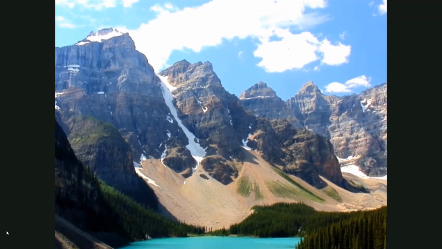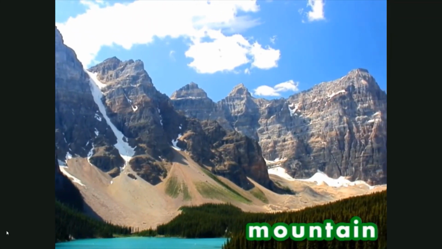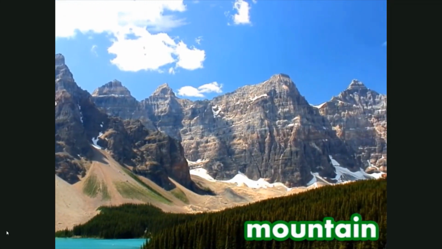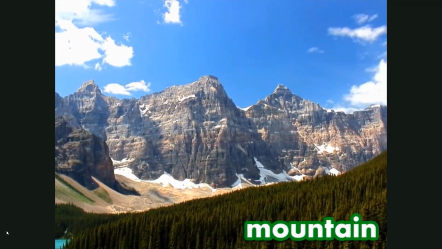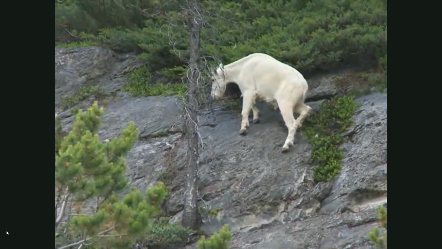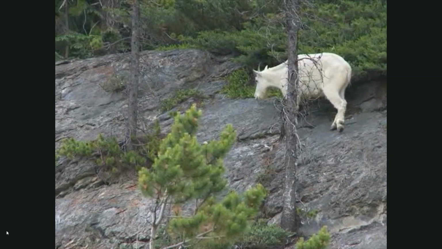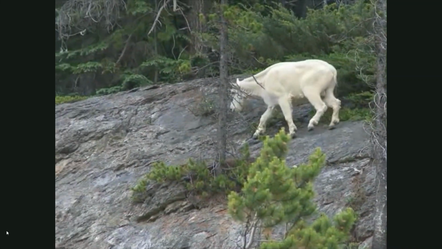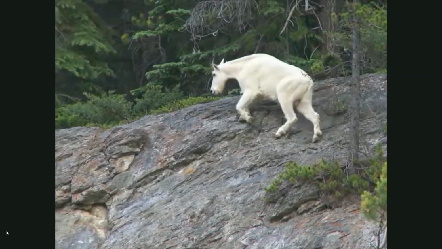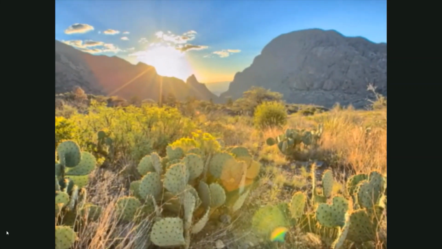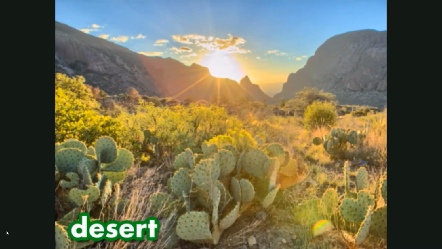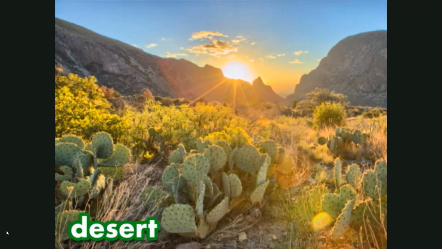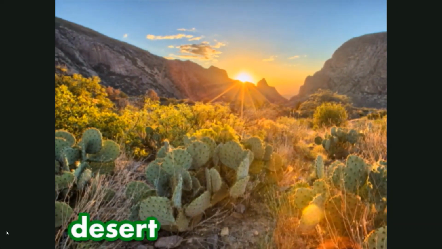But not all habitats are so flat. The mountain habitat is tall and rocky. Only tough plants like moss can survive up here. Animals that live in the mountains have to be good climbers. Don't look down. A desert is a very dry habitat. It hardly ever rains here.